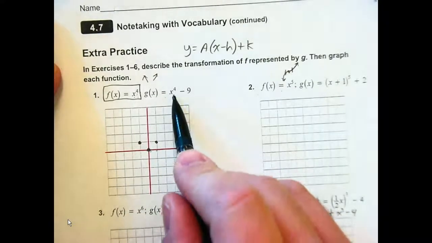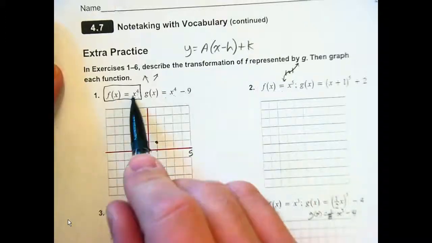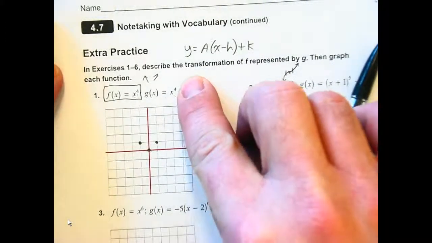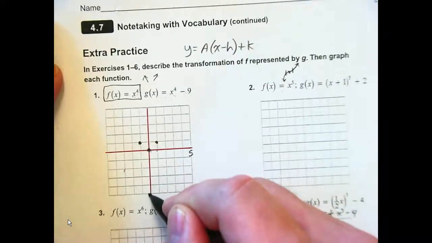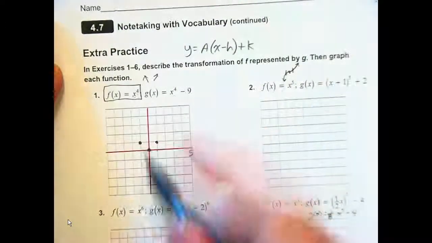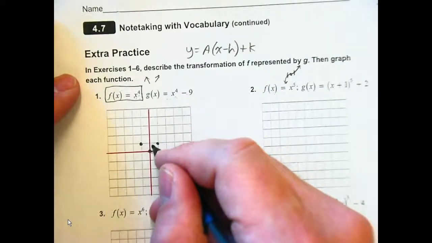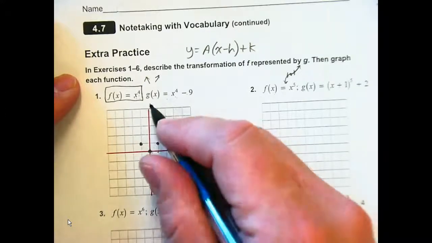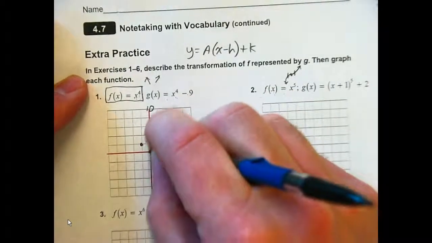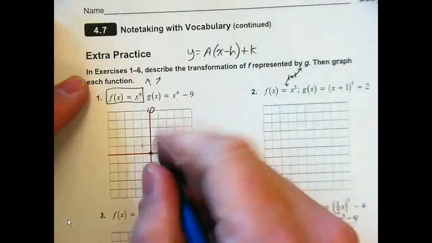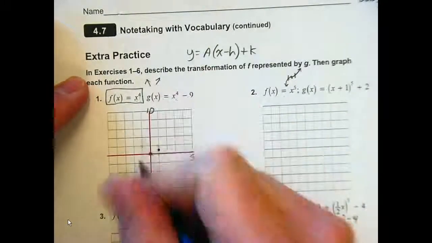It's just when I plot g of x, so everyone cranking out the answers now, g of x is going to take f of x, which is that, and it's going to drop it down 9. Well, can I go down 9? Not in my current scale, I can't. The interval that I have is going up by 1. I should probably go up by 2, which means I'm going to define this as 10 up here, which means this is no longer right there. It is right there. That's why I used a cool pencil.